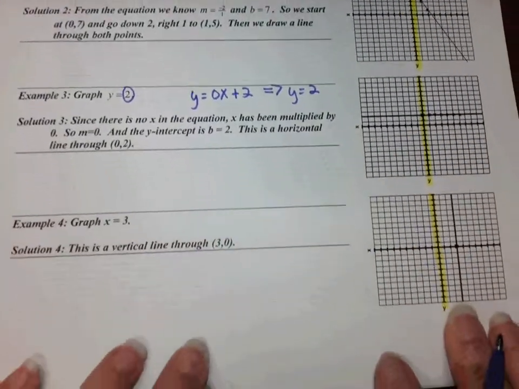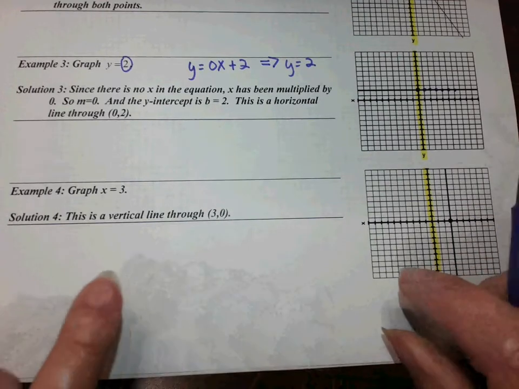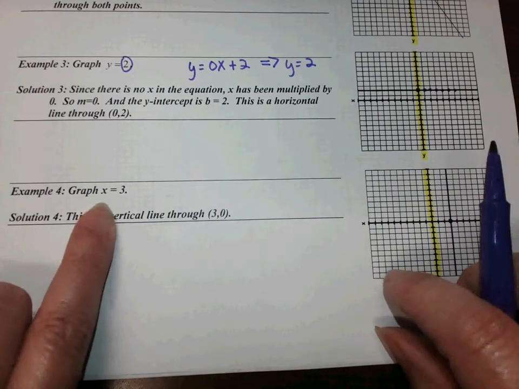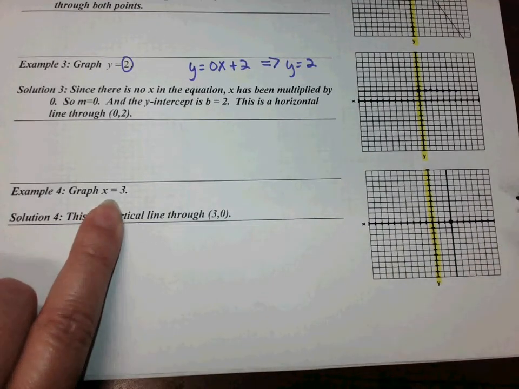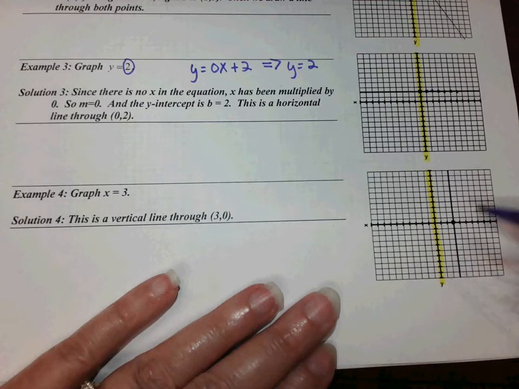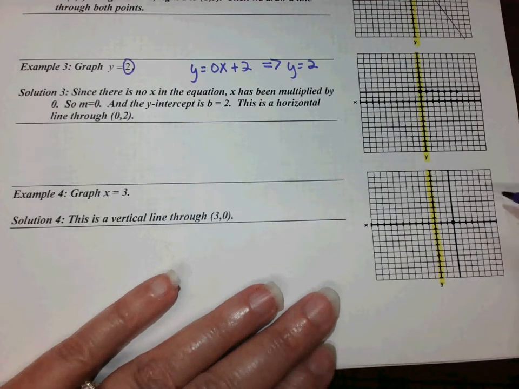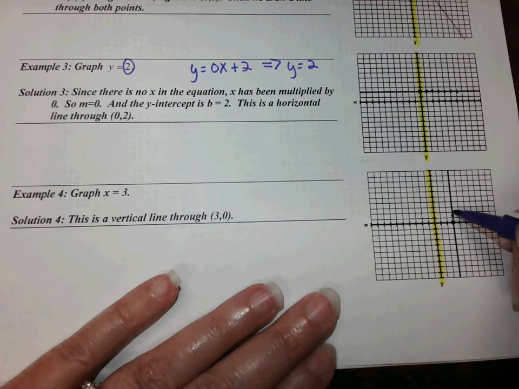And then we've got this undefined line, where it says x equals 3. Do you see how this line isn't touching the y-axis at all? It's touching the 3 on the x-axis. So every single x value here is 3.